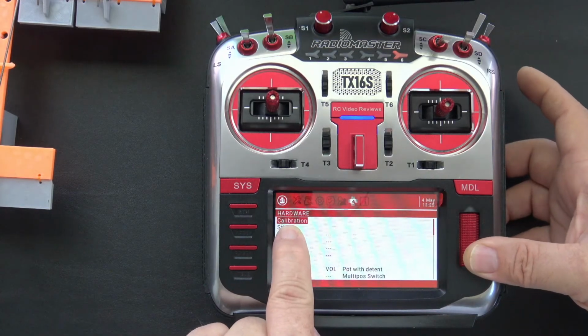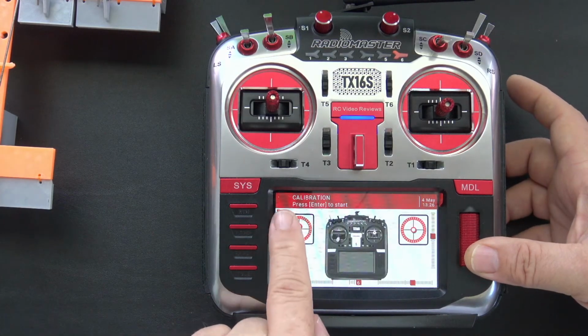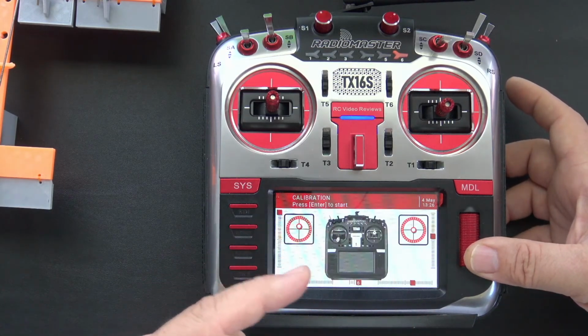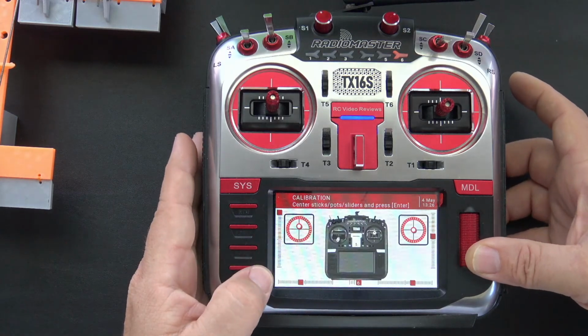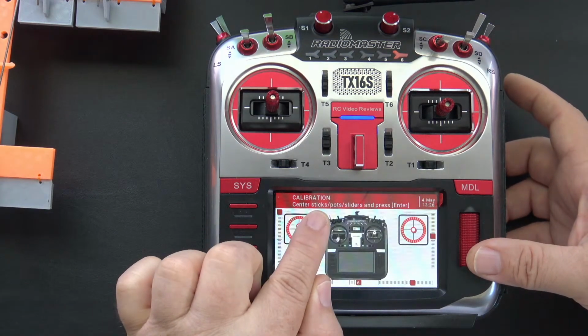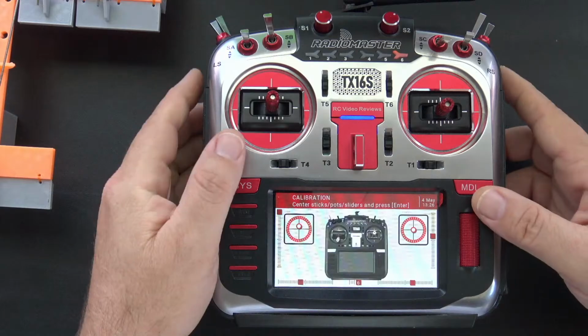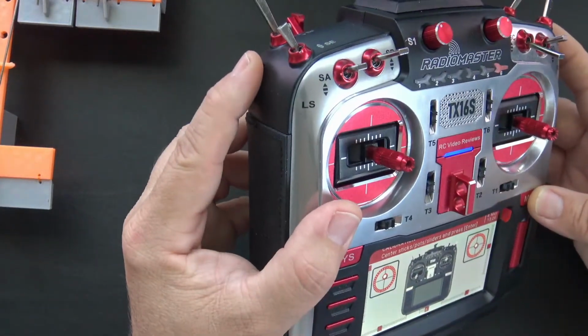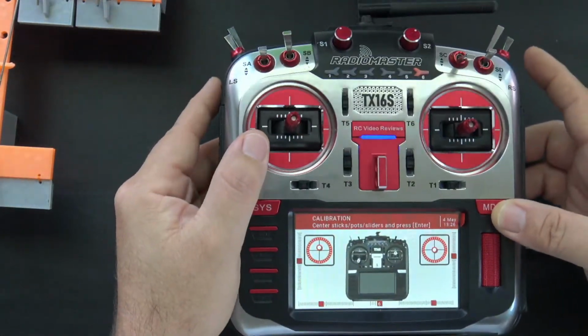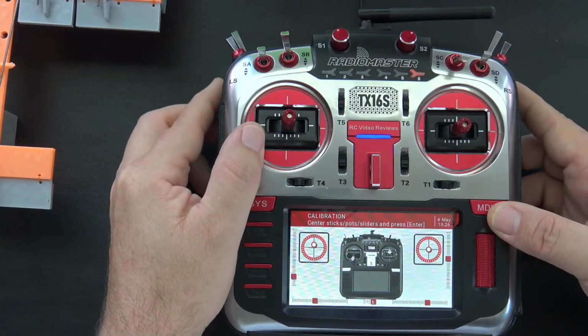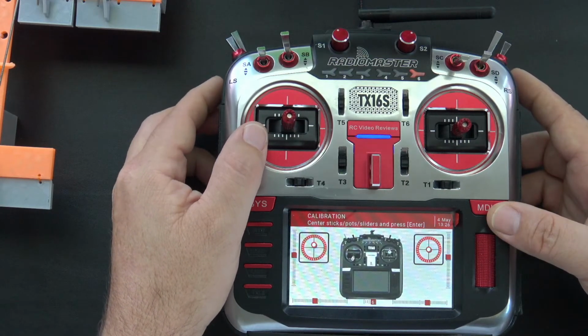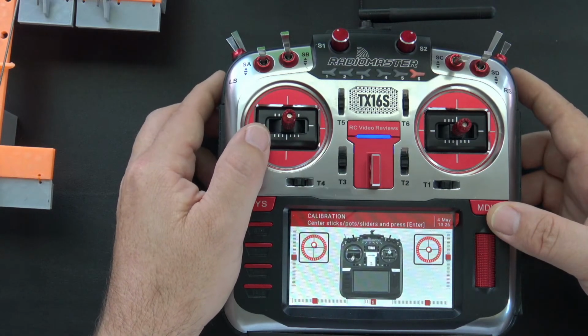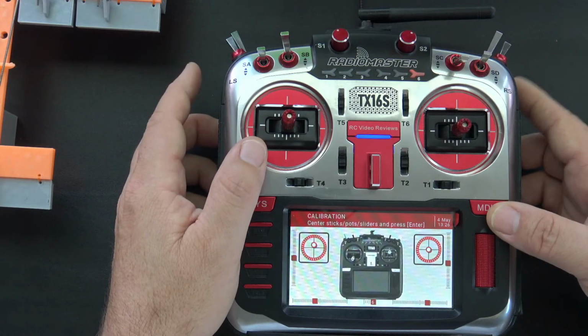Then we're going to hit the jog dial, and the radio says, if you want to do a calibration, press enter to start. So I'm going to press enter. The first thing it says is center sticks, pots, sliders, and then press enter. So let's center everything. Our sliders over here on the left, we need to find center for those. And I like to move them a little bit until I find that detent, and I know I'm exactly where I'm supposed to be. There's the detent.